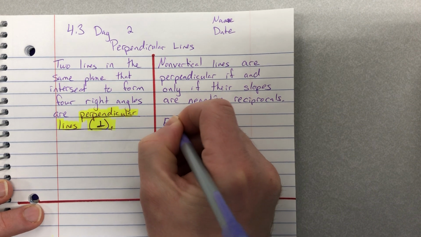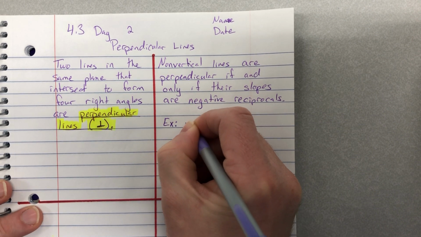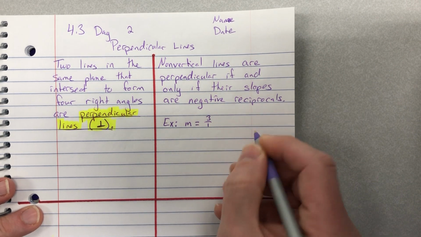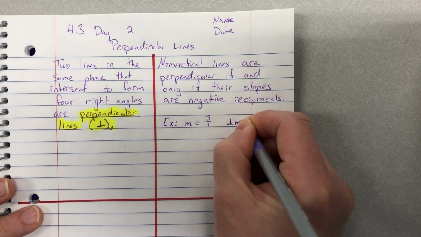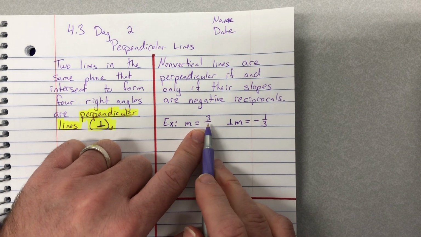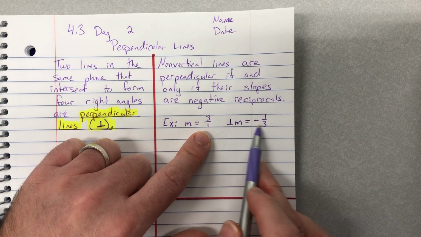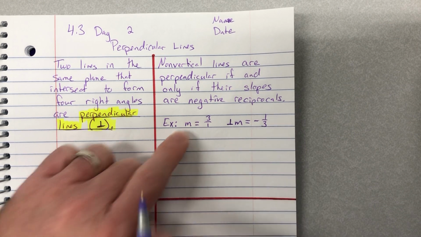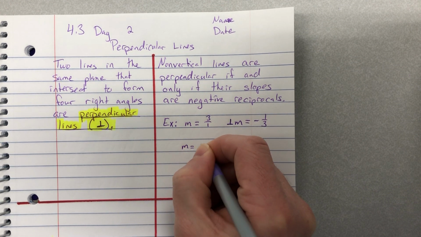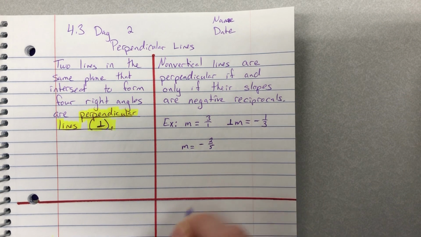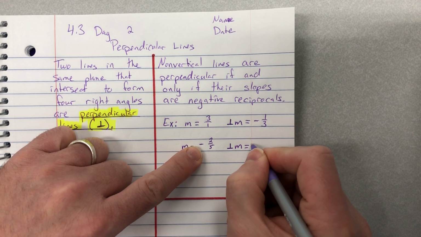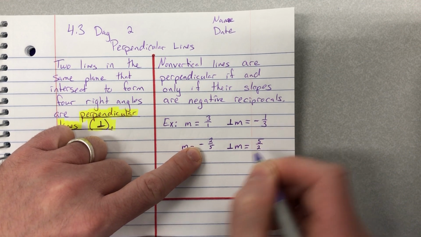So an example of that would be if our slope would equal 3/1, our perpendicular slope would equal negative 1/3. Notice we flipped the fraction and we changed the sign. It was positive and now it's negative. Another example of that would be if our first slope was negative 2/5, our perpendicular slope would be positive 5/2.